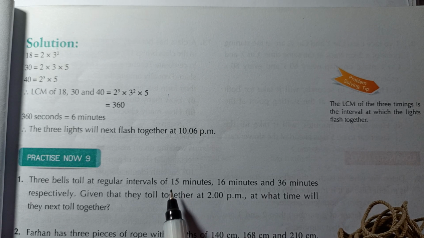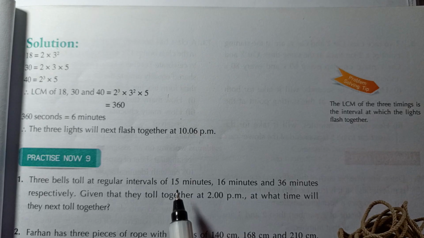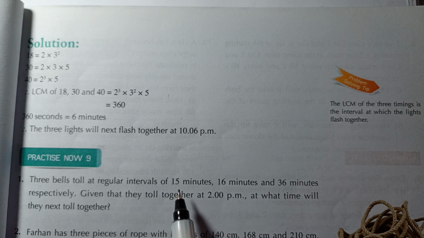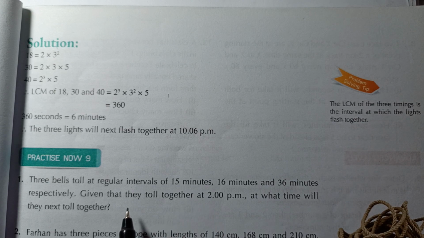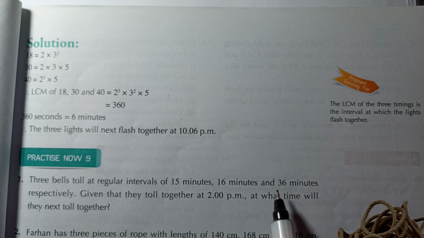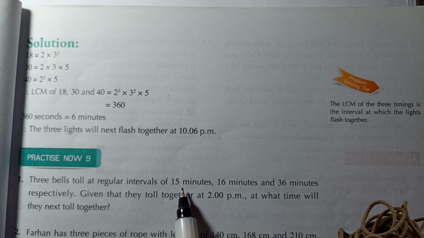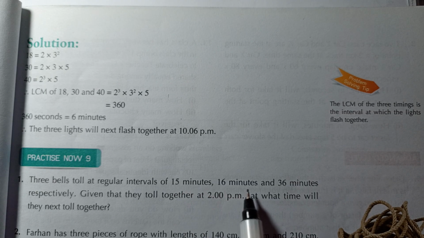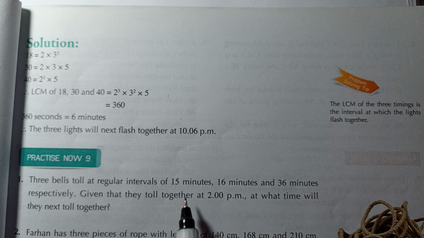Here, if we write the multiples of 15, 16 and 36 and find the first common multiple, we get the interval at which they ring at the same time.